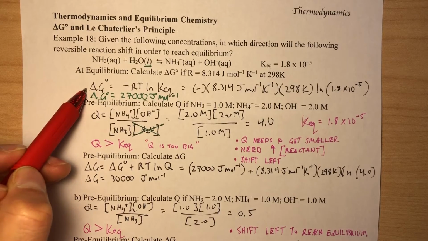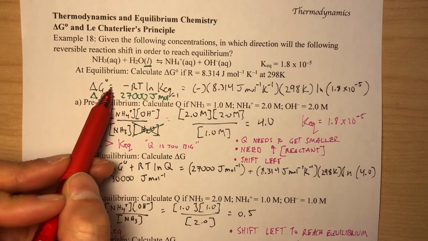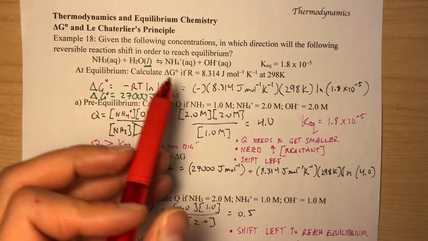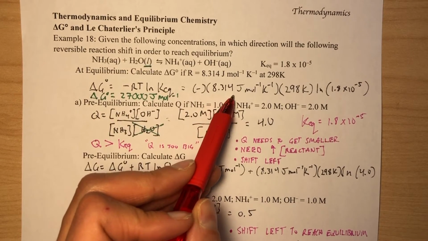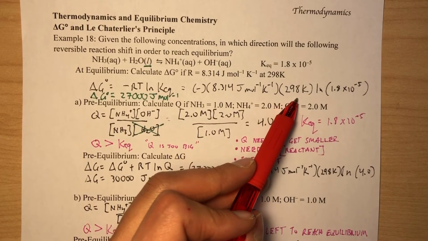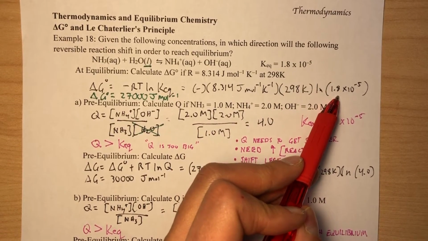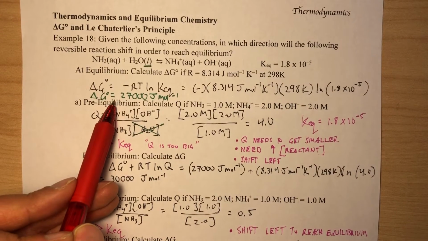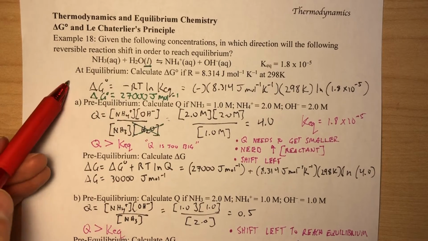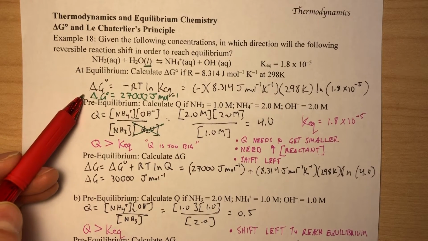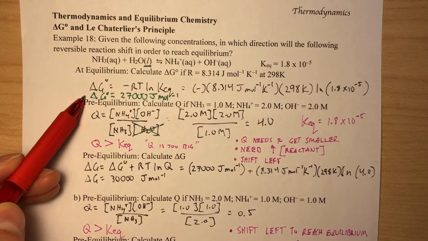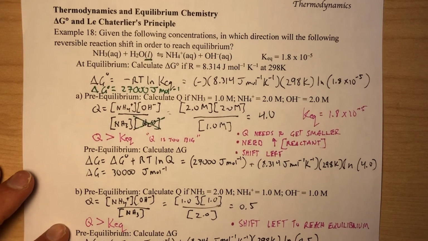So we can calculate our delta G naught at equilibrium. That is going to be equal to negative RT ln K, which is equal to negative 8.314 joules per mole per Kelvin times 298 Kelvin times the natural log of our K, 1.8 times 10 to the negative fifth. That gives us a delta G naught of 27,000 joules per mole. Now we're going to bank that information because we're going to compare several delta G's to that delta G naught.